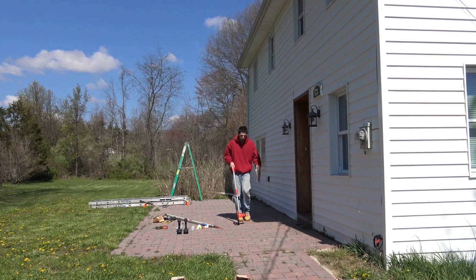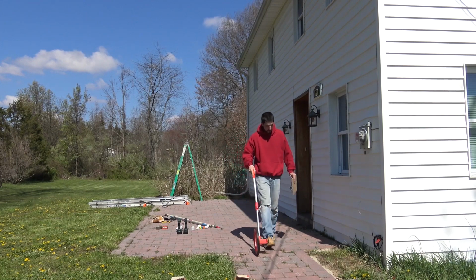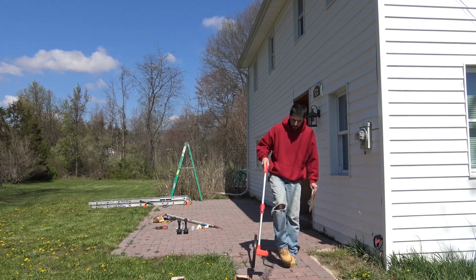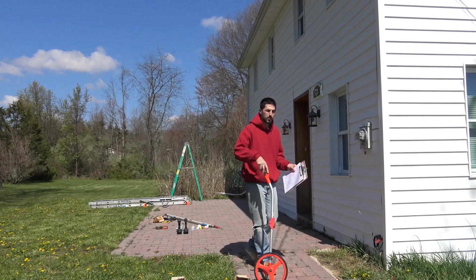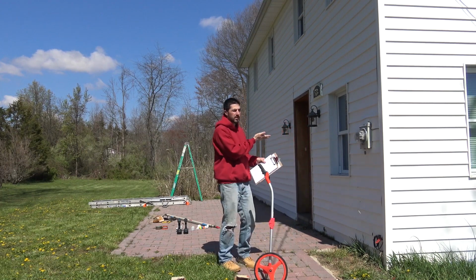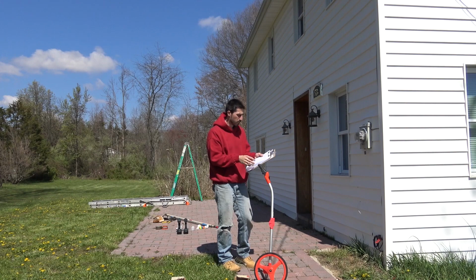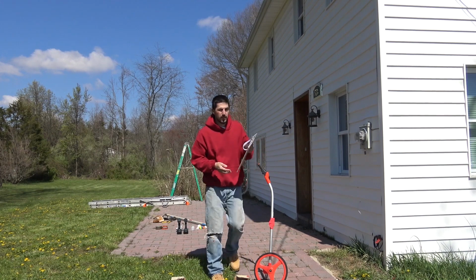So we'll take the total linear footage, which comes out to 30 feet, plus 6 on one side of the door, 6 on the other side of the door, and 3 feet across the top would be 45 altogether.